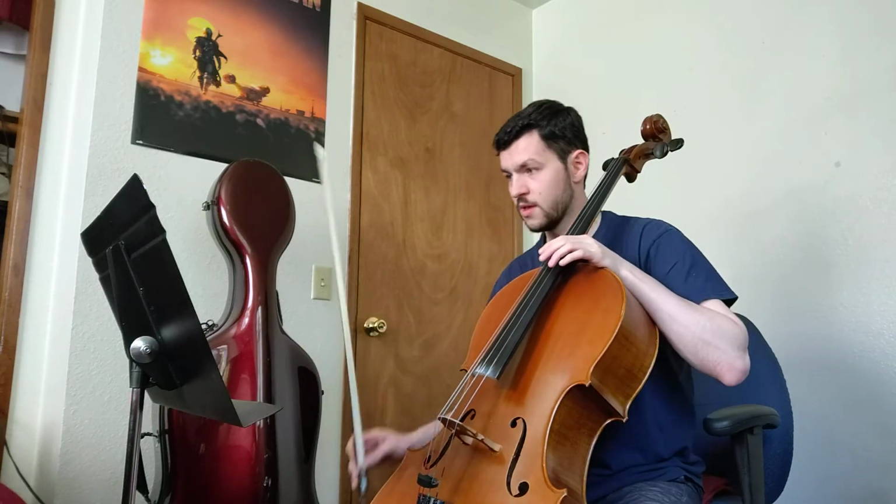Let's see here. A couple spots I want to look at. This piece has some more technically complex passages than the Vivaldi. And the first spot I want to look at is measure 30, so go ahead and find that real quick. I'm going to take this under tempo.